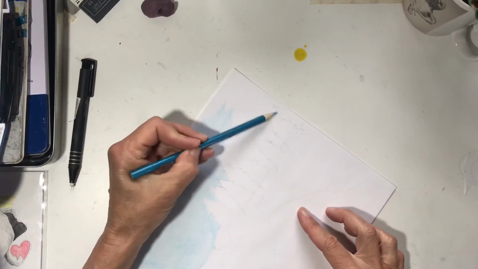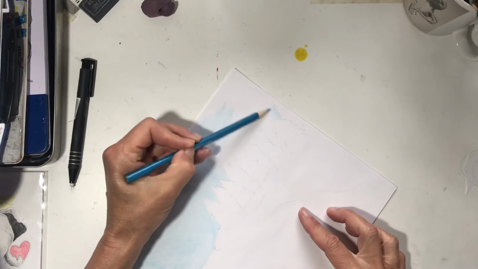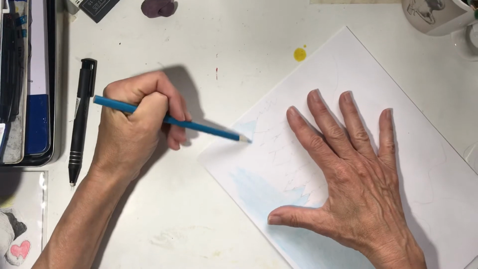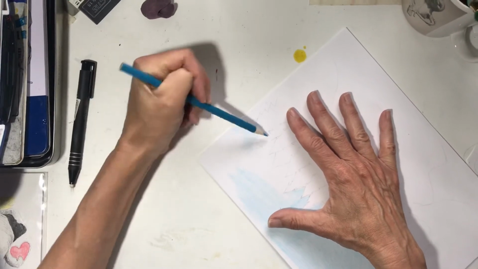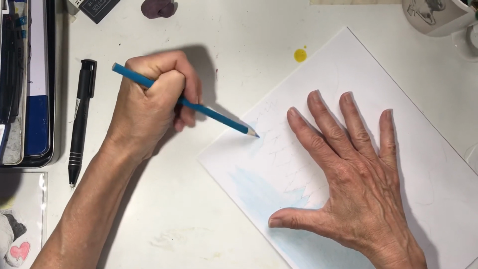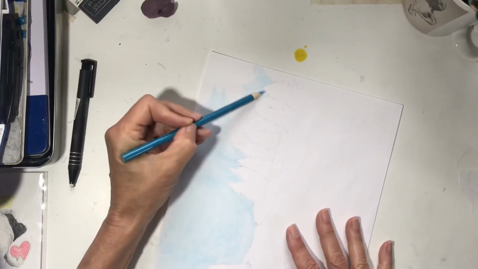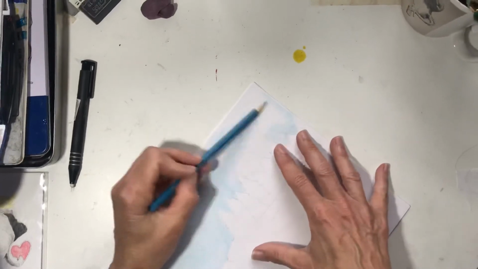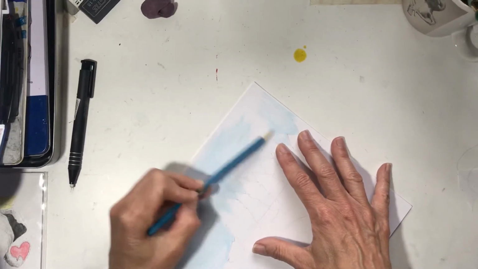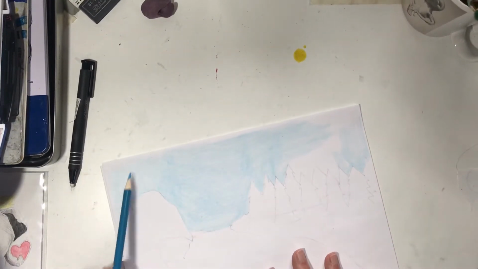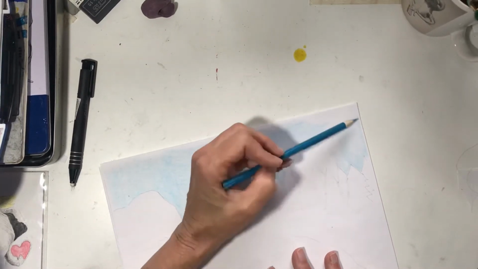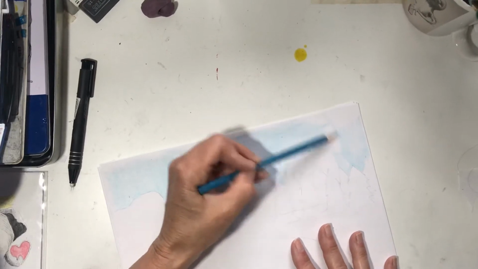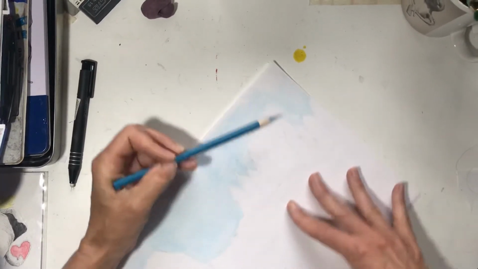Okay, let's go around here. Let's go around there. Let's go around here. And then we could just go back and forth at the top. Now, if you want to put the sun, you can put the sun there or there. Should we put the sun over here? Yeah, we'll put the sun. So we're not going to color this area right here. That will be where the sun is.